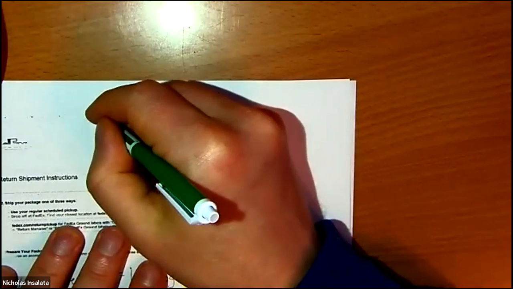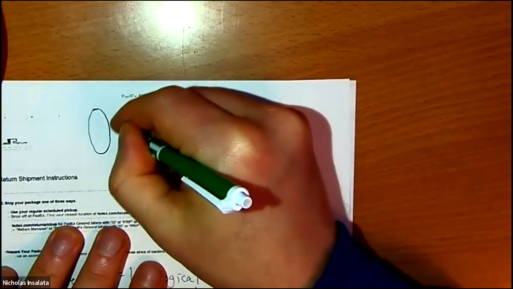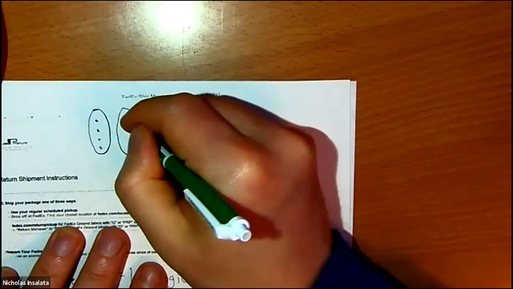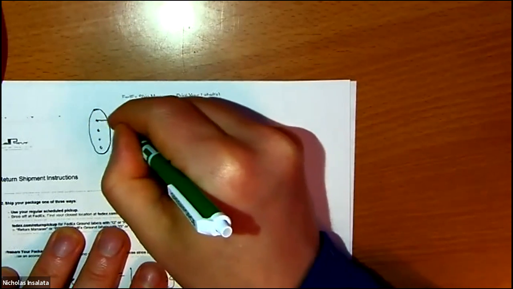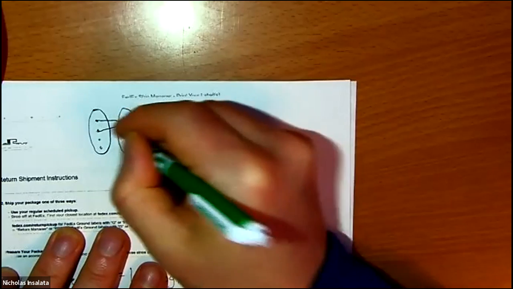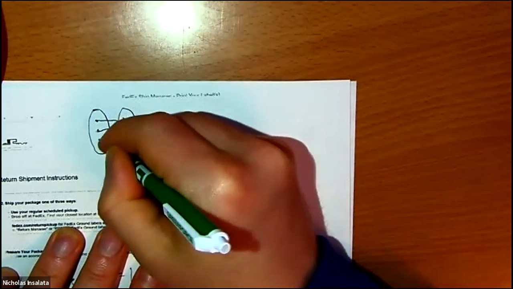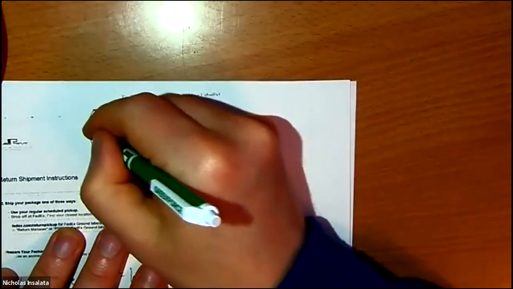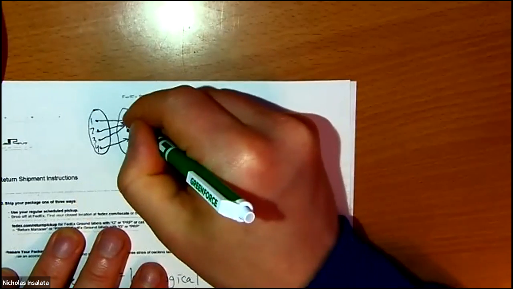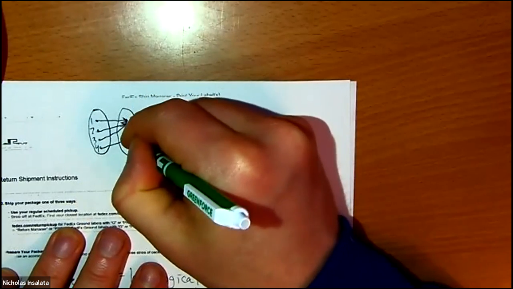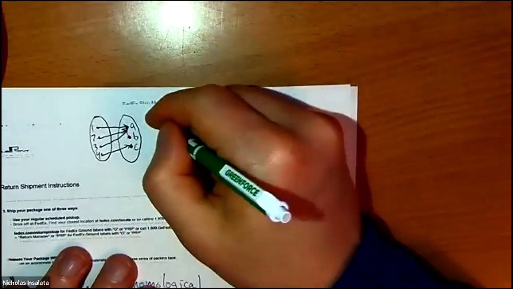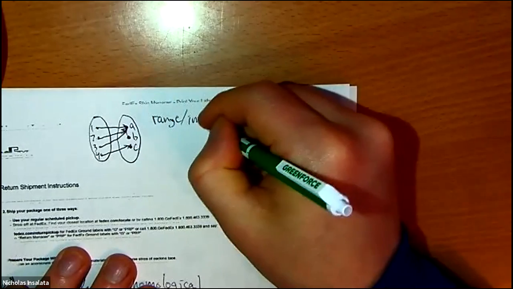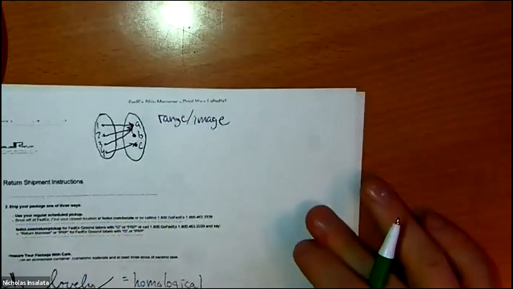So if I have this situation, okay, so here's 1, 2, 3, and 4, mapping to A, B, and C. Okay, so the range or image is what gets mapped to.